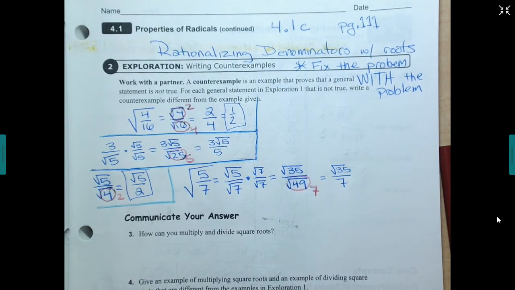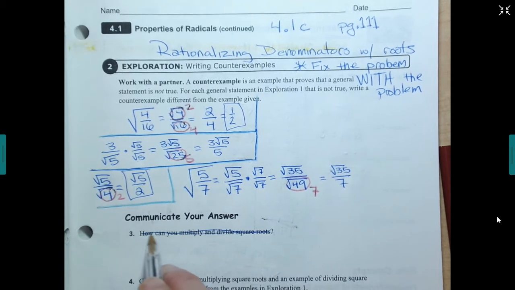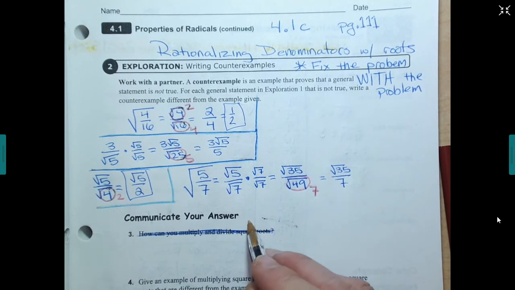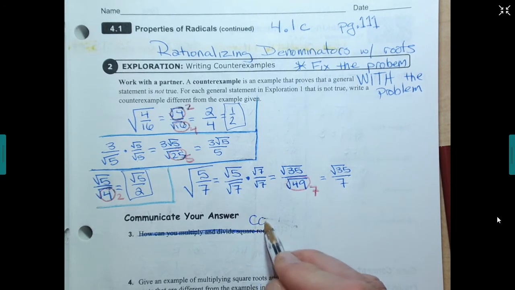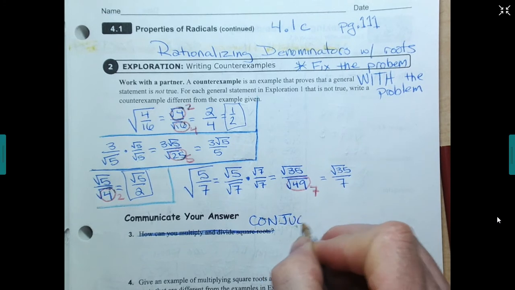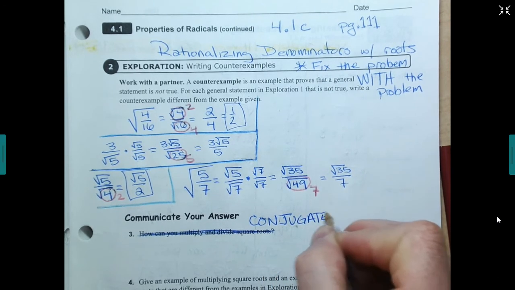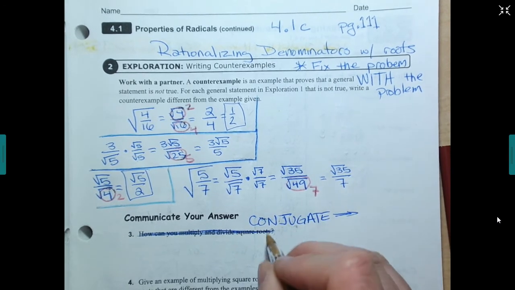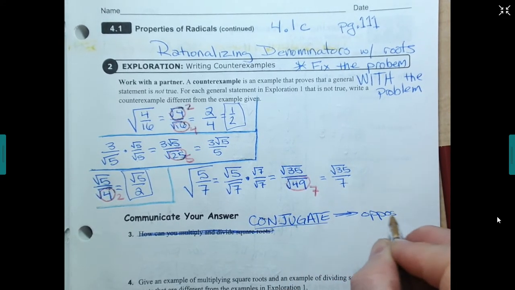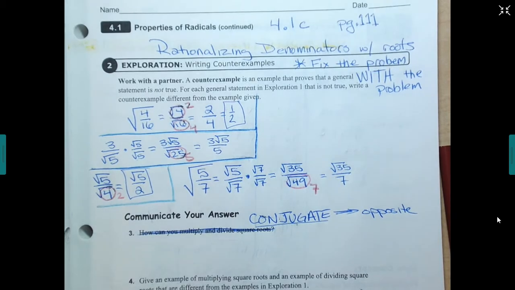Okay. So there go the basic ones. Now, we're going to take it up a notch. And I'm going to introduce you to a new vocabulary word. Conjugate. Conjugate. And what conjugate means is opposite. Conjugate just means the opposite.